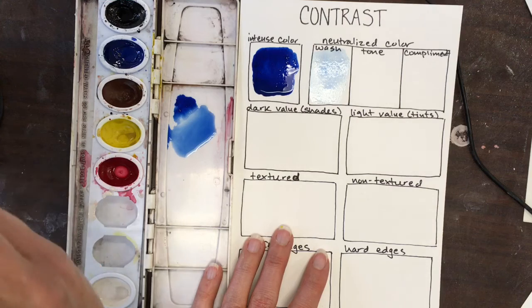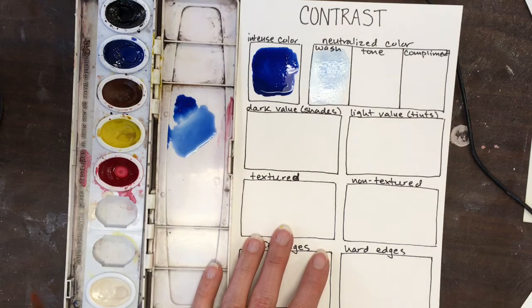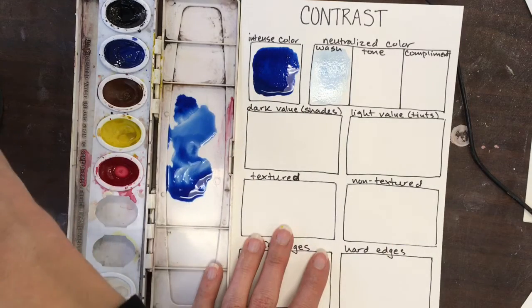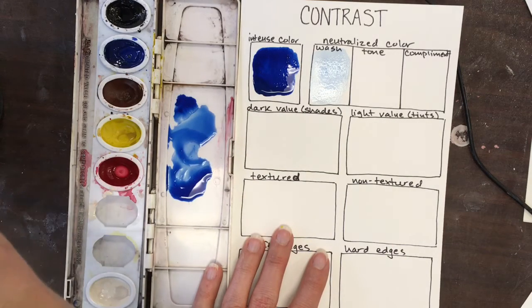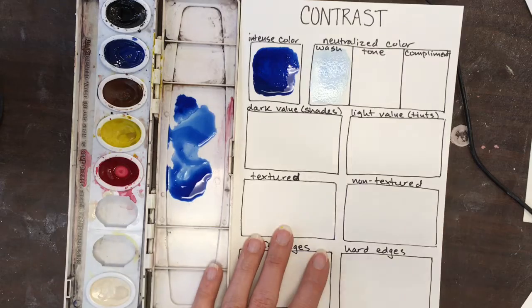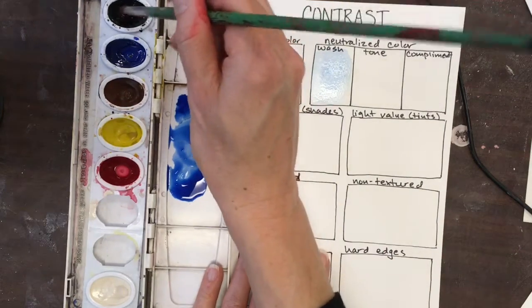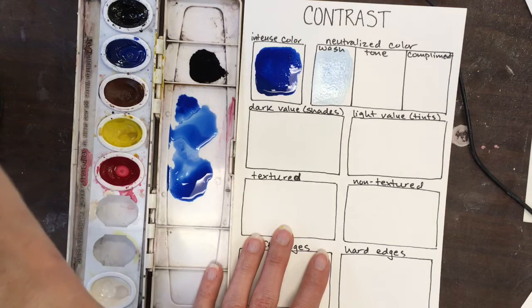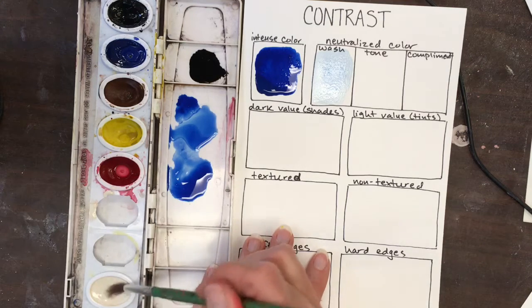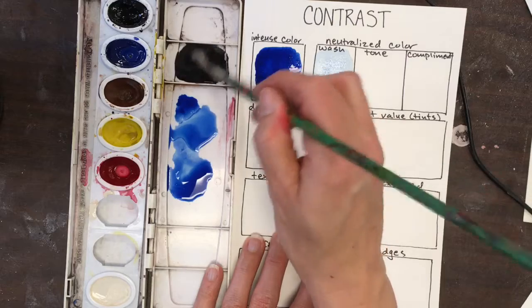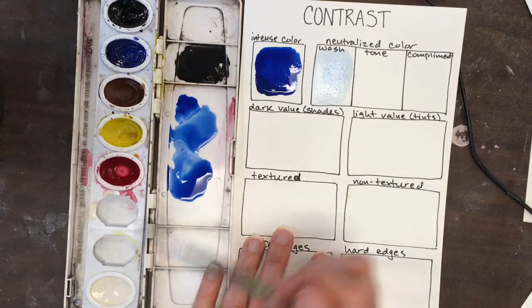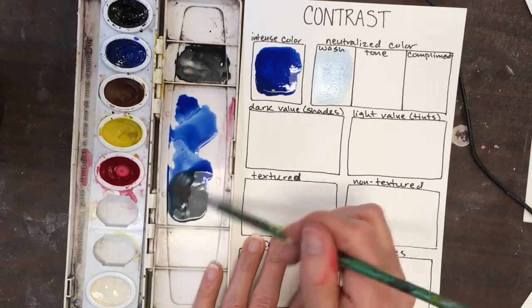Another thing that you can do is create a tone. So we kind of learned about this last week, where you take that color and you mix it with a gray. Who remembers how to mix a gray? What are the two colors we need? Shout it out for us. Black and white. Black and white. So I'm going to mix up a gray. Notice I'm really washing my brush in between colors. I'm going to create a nice gray to make a tone of this blue.